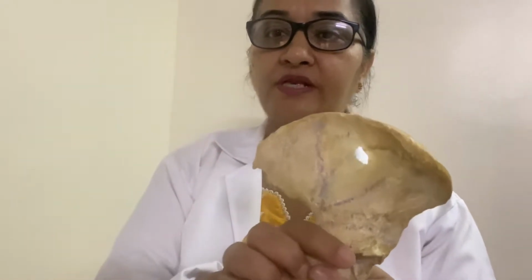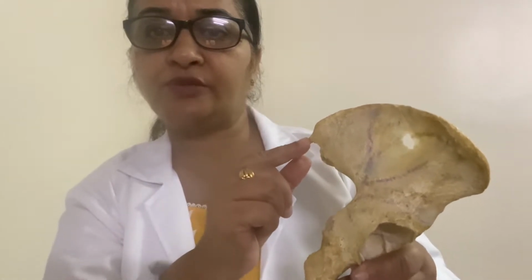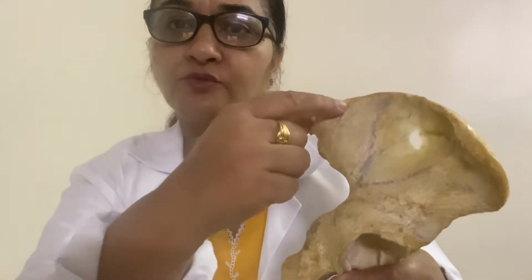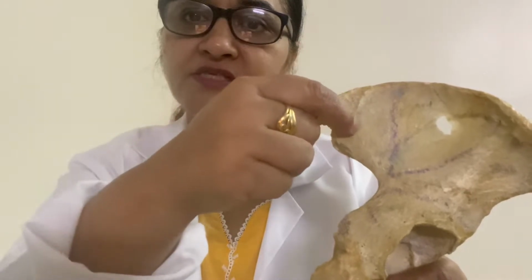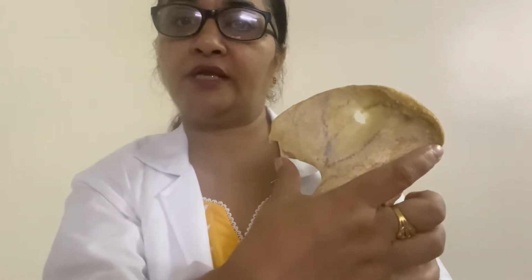Now if we see, the gluteal surface has three lines. First line is the posterior gluteal line. You can see it starts about 2 centimeters in front of this posterior superior iliac spine. So you can see the rough area, and it ends in front of the posterior inferior iliac spine. Then it has the anterior gluteal line, which starts from the anterior superior iliac spine, running backward, going downward and reaching up to the upper margin of the greater sciatic notch. So this is the anterior gluteal line.